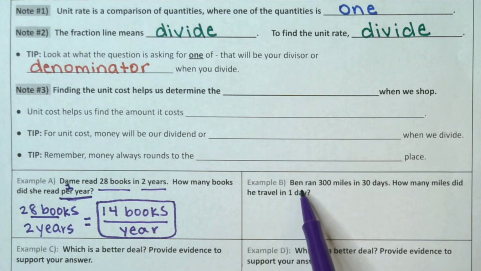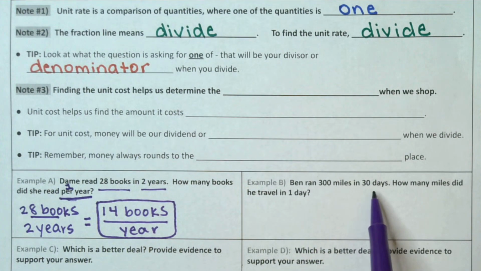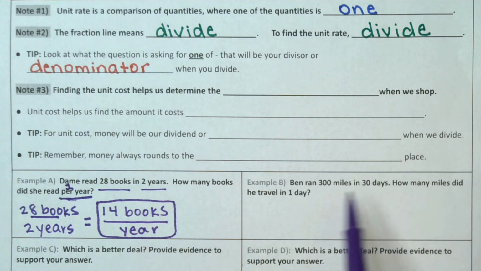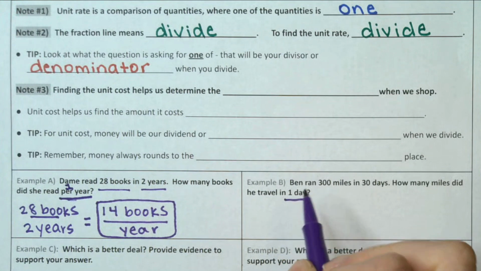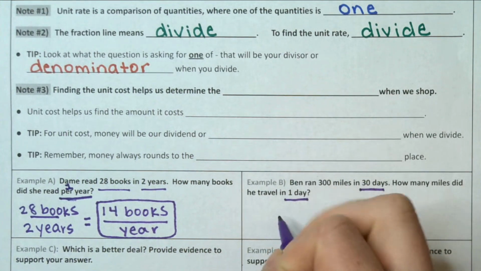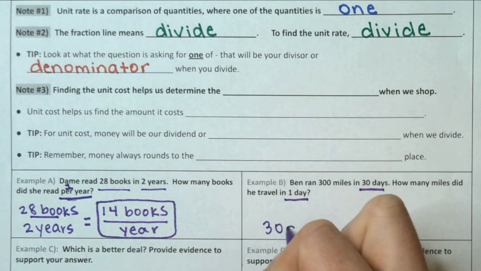Example B says, Ben ran 300 miles in 30 days. How many miles did he travel in 1 day? Okay, so we know we want 1 day, so days will be our second number when we divide.